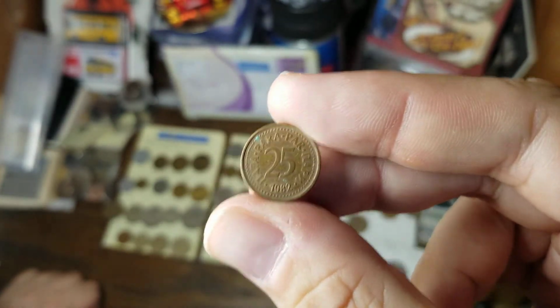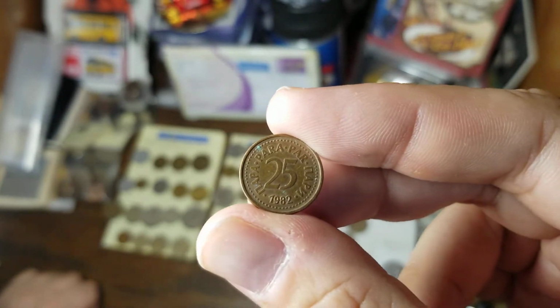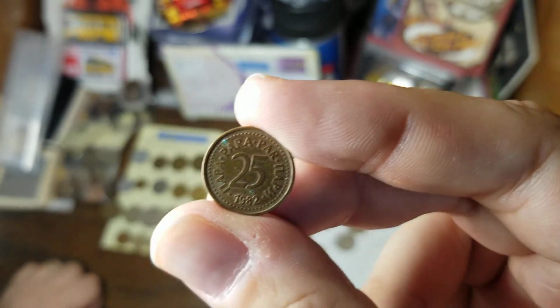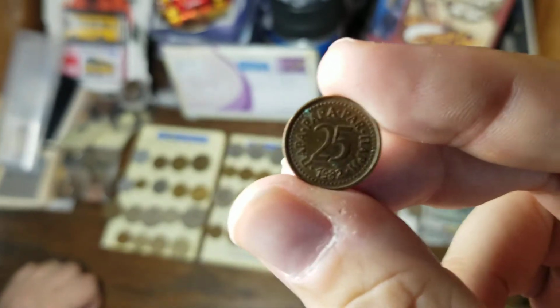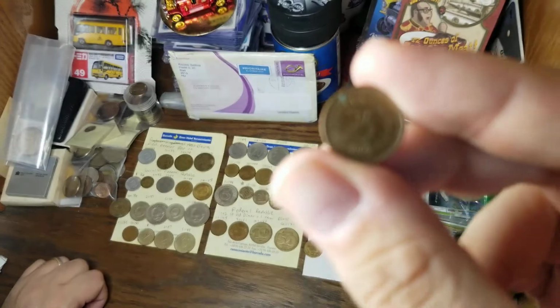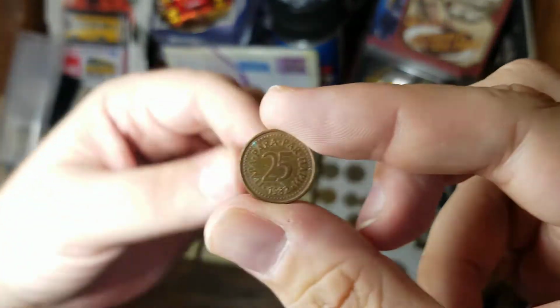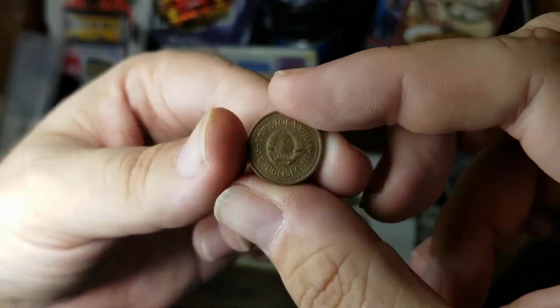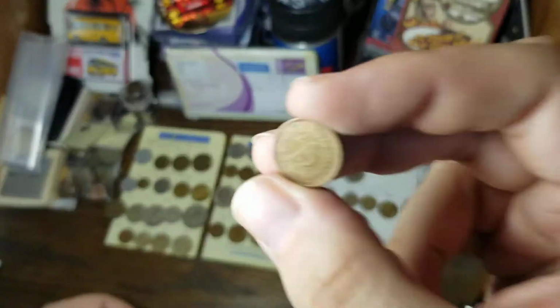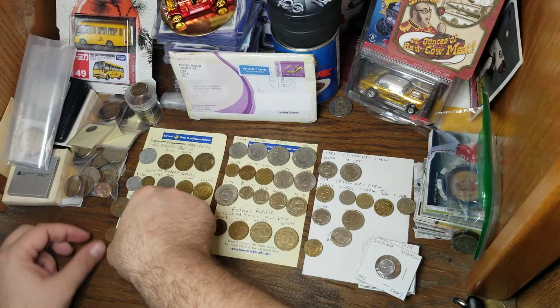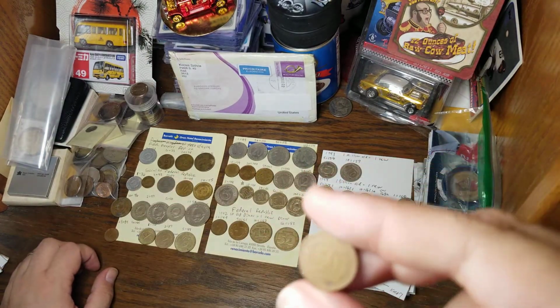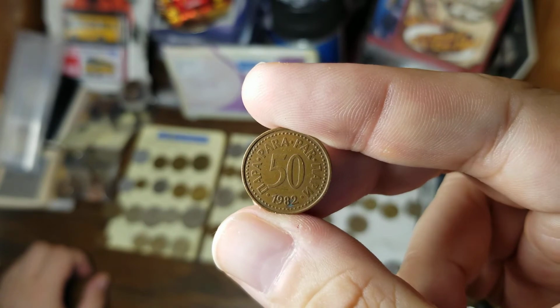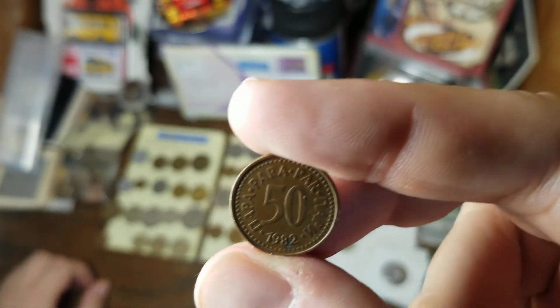Here is a 25 para coin from 1982, and it's the only 25 of anything that I have from Yugoslavia. So they had some 20 paras, but this is my only 25. And that one's KM84. And then the 50 para from 1982 is KM85.